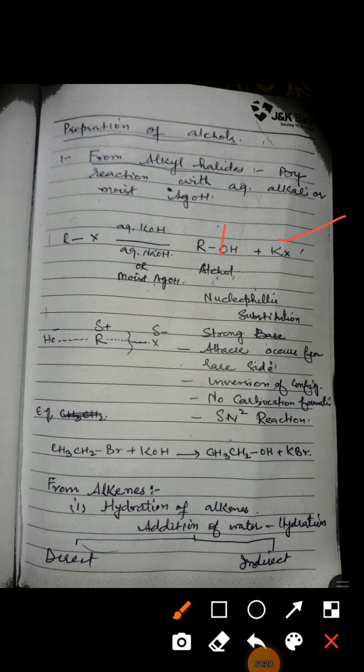This is the strong nucleophilic substitution. Here the nucleophile is strong and the attack takes place from the rear side, that is back side, and it involves inversion of configuration and no carbocation is formed. That is why this reaction is an SN2 reaction. SN2 reactions are those reactions which involve strong nucleophiles and the attack occurs from the rear side, and which involve inversion of configuration. No carbocation is formed.